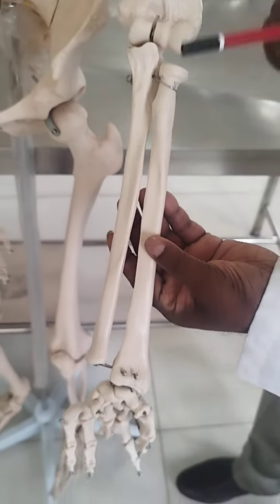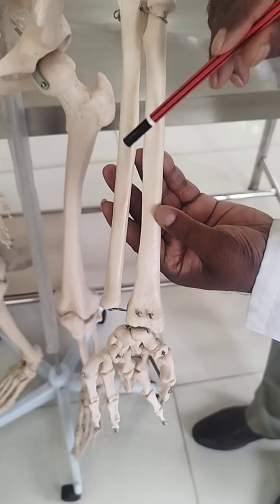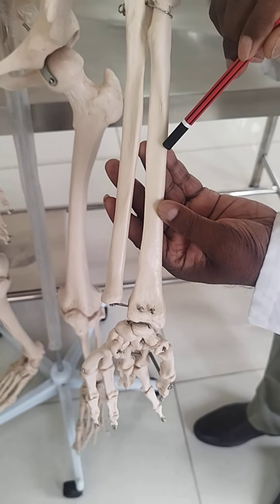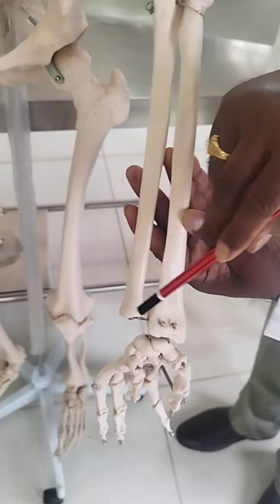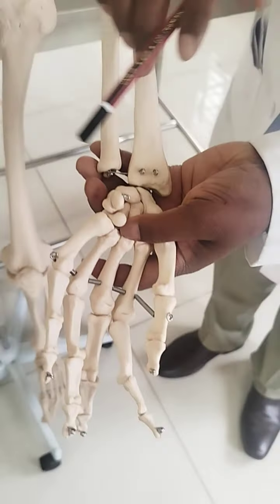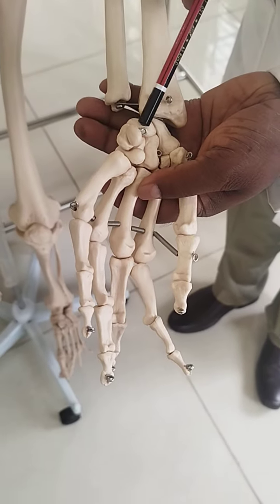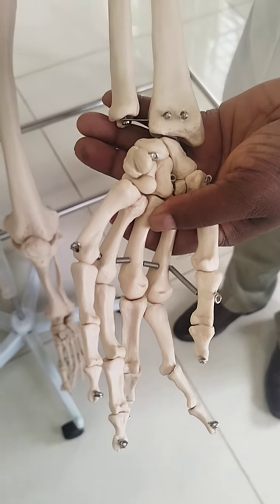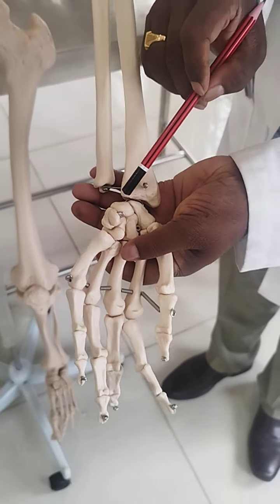Next, the lower ends of the radius and ulna articulate with the carpal bones to form the wrist joint.